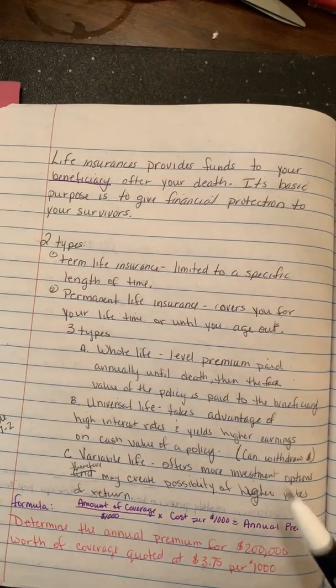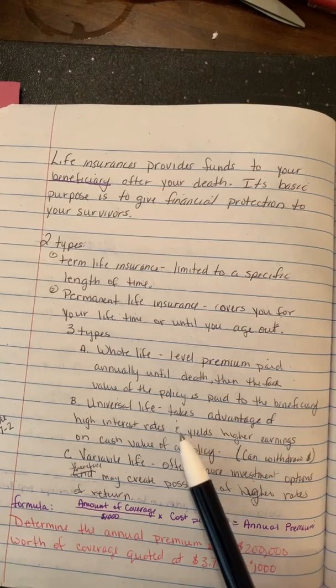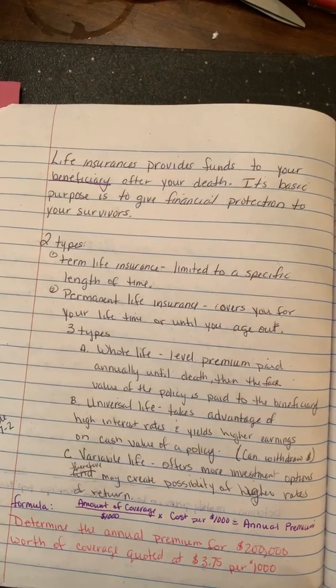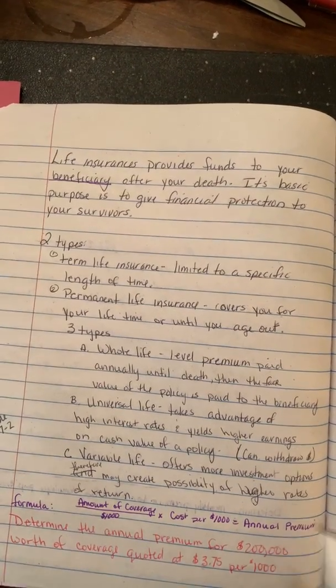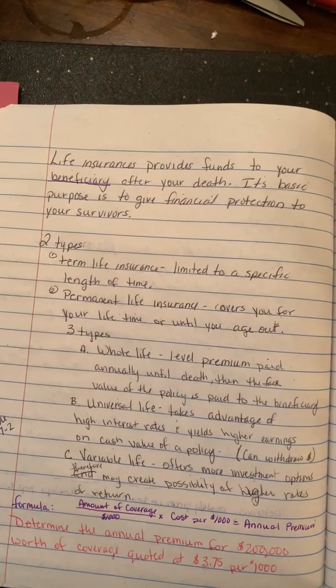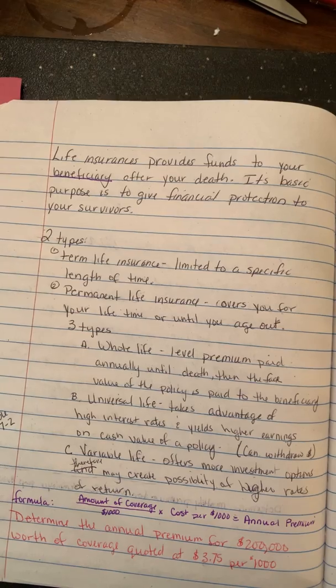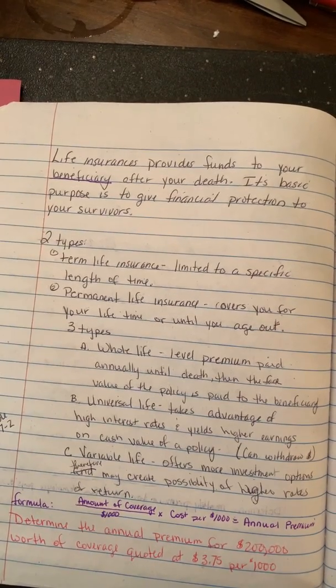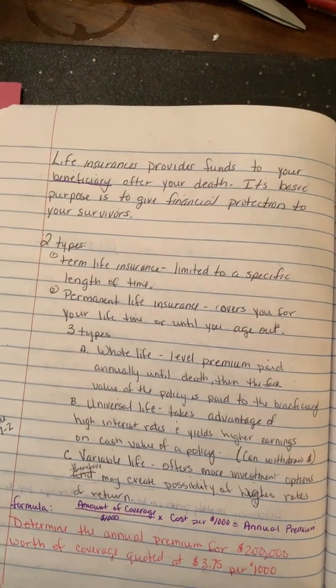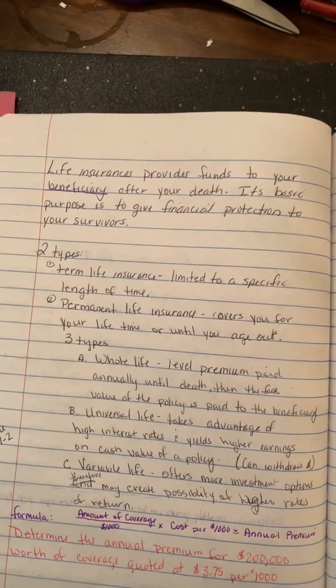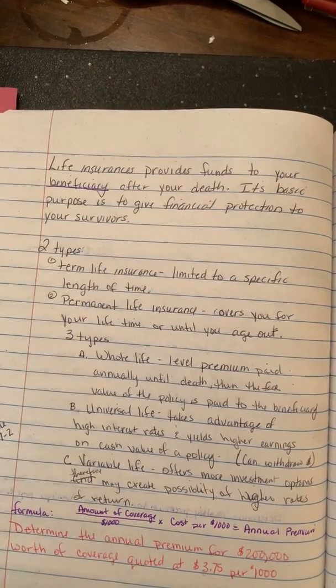Universal life insurance takes advantage of higher interest rates and yields higher earnings on cash value of a policy. And from these universal life insurances, you can actually draw out money. You can pull cash out of them.